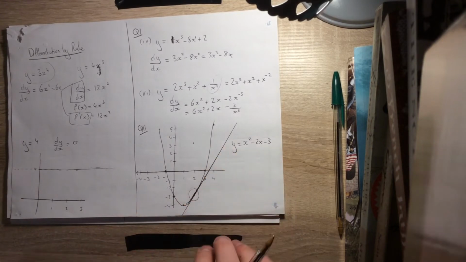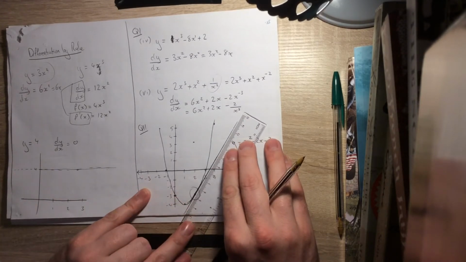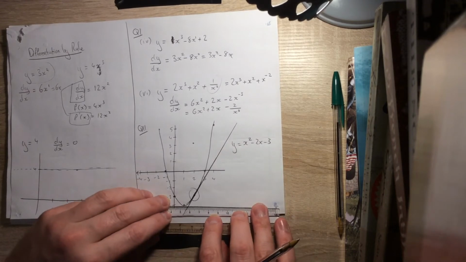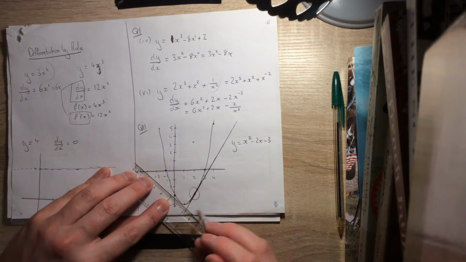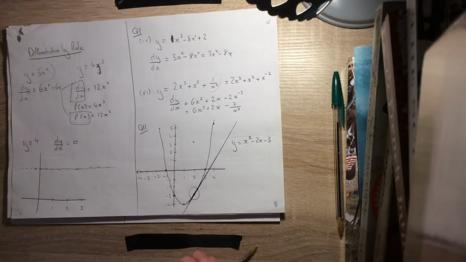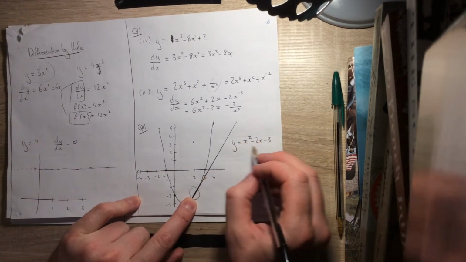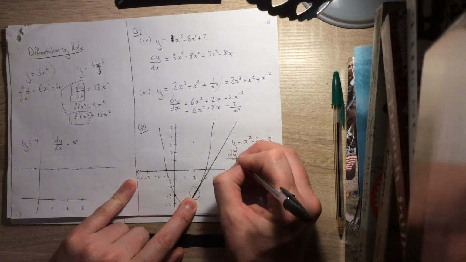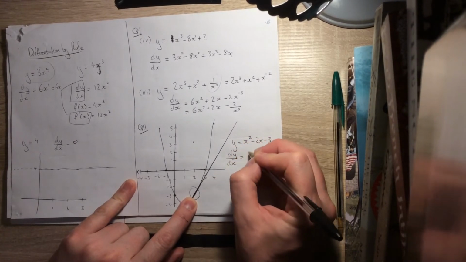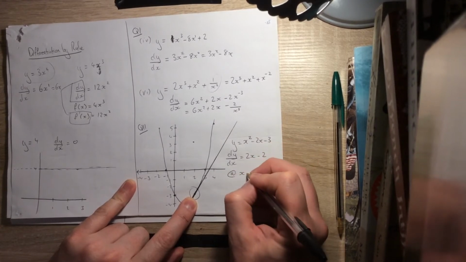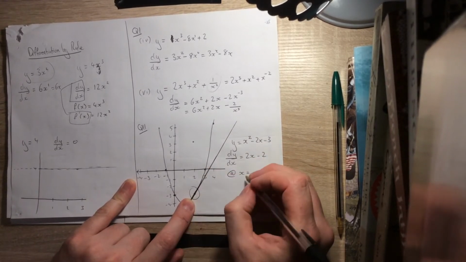And you can imagine if I move that tangent around, that slope is going to change. So here it's got one slope, but as I look at a different point in my function, the tangent is always going to have a different slope at different points. So all I'm trying to do here is find dy/dx, which is 2x minus 2, but at x equals 2.